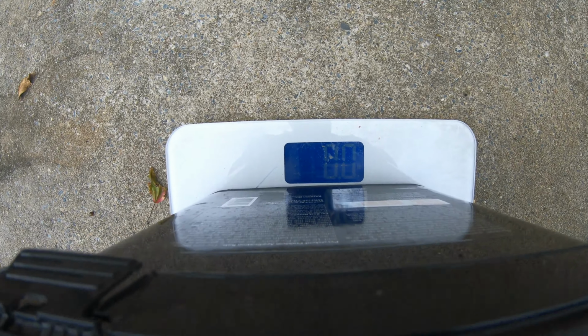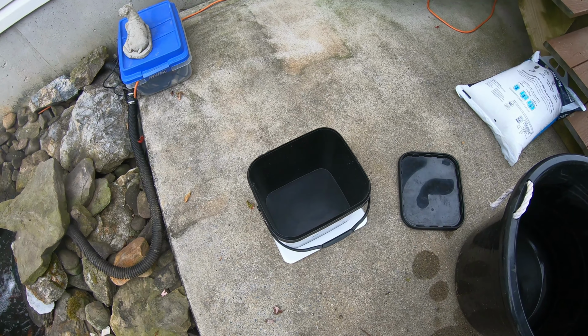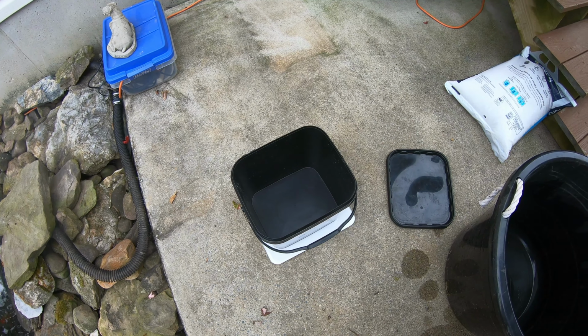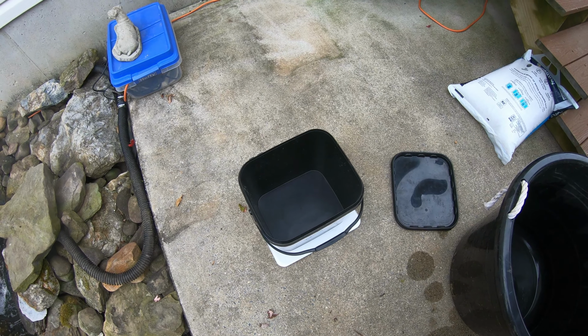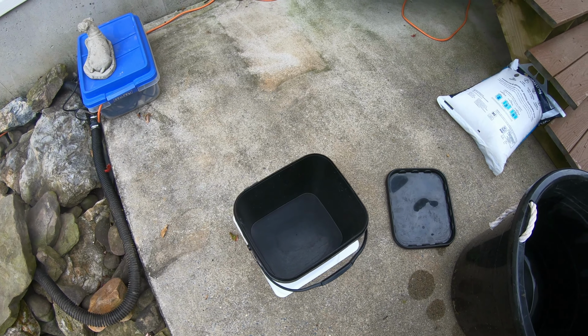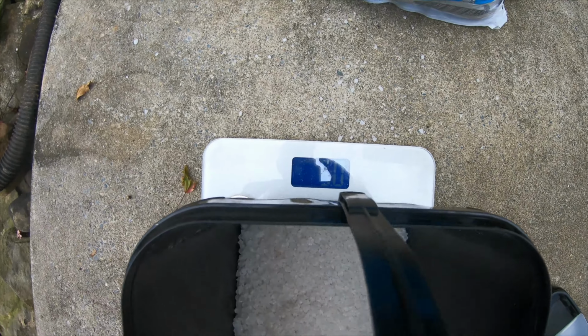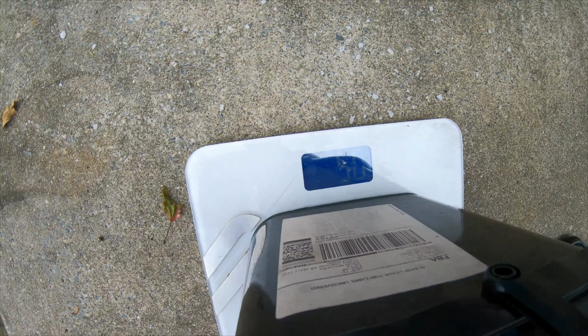All right, so again, not the most precise measurements, but I'll probably just give it a smidge more salt for the calculation, just for good measure. If you can see that, we got to 5 pounds of salt.